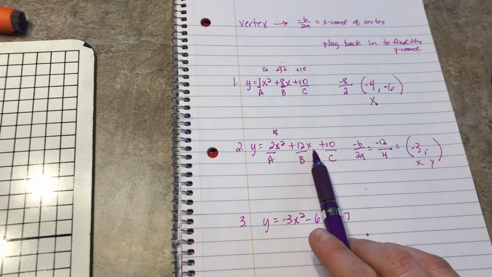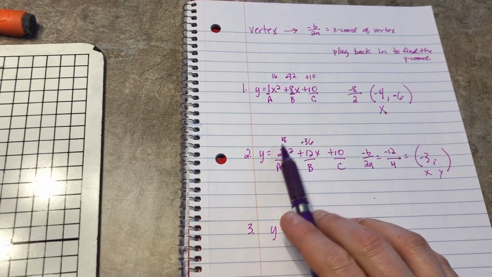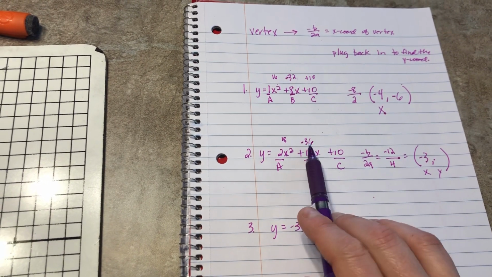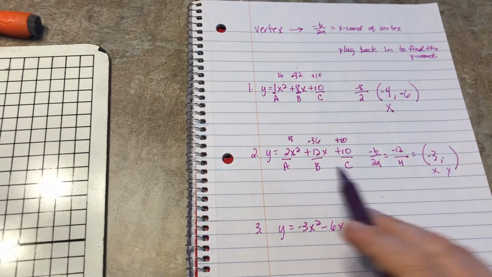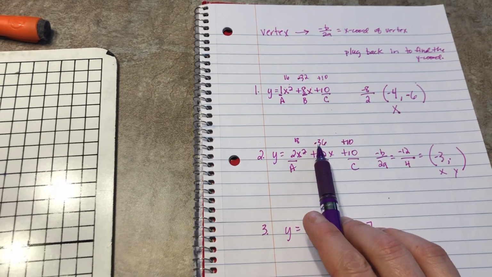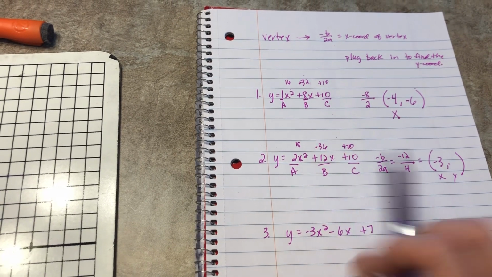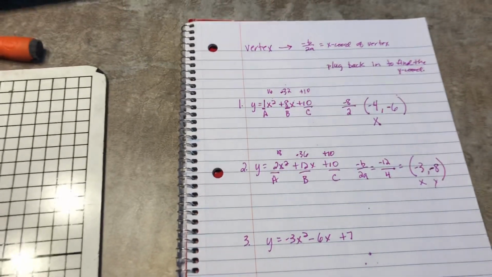12 times negative 3, that's negative 36. And notice again, 18 is half of 36, one's positive, one's negative. That will always happen when you're working on the vertex. Okay, but I still have that plus 10. So 18 minus 36 is negative 18. Negative 18 plus 10 is negative 8. So I found my vertex.